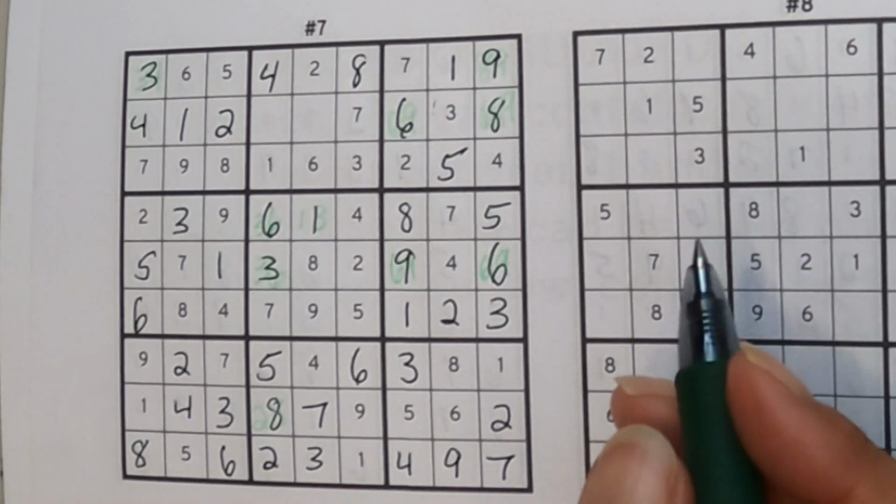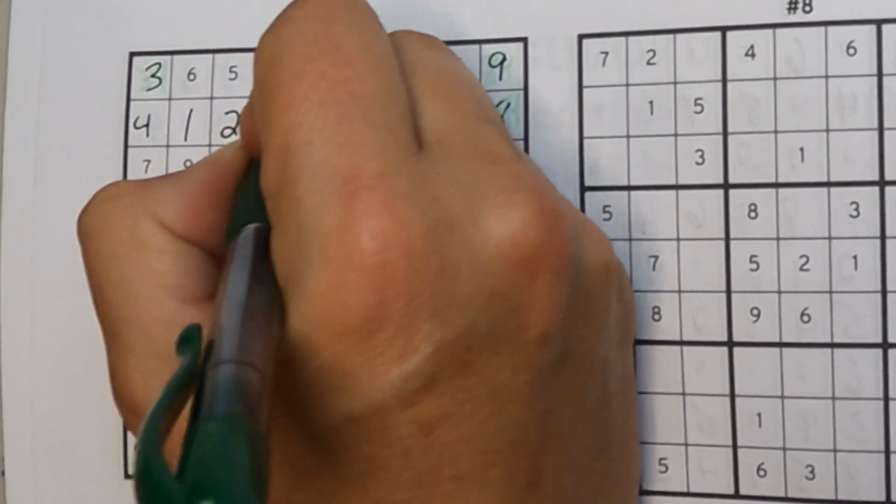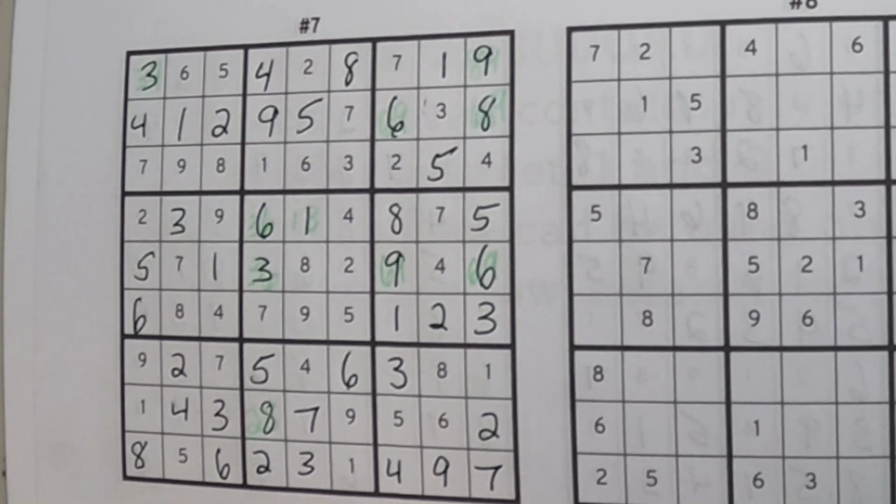And for this box, we're missing 5 and 9. We've got a 9 here, so 5 and 9. And there we have it for today's puzzle.